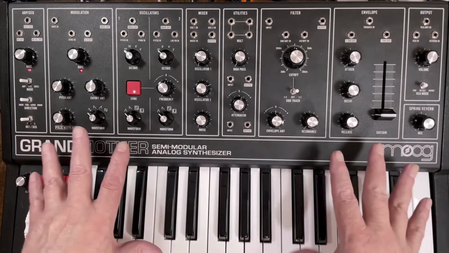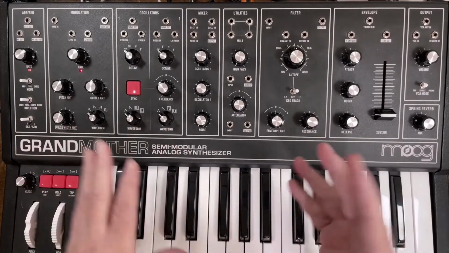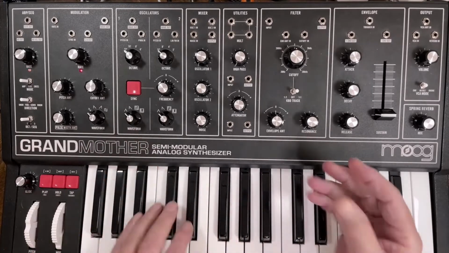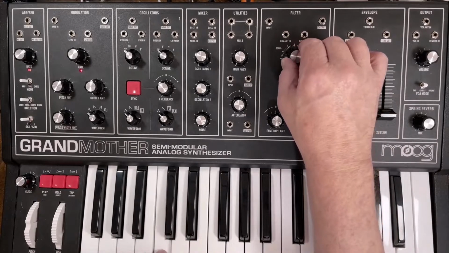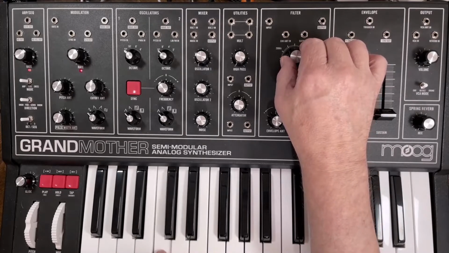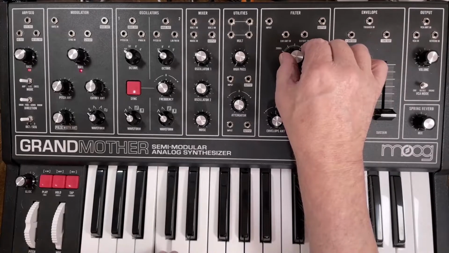If you're recording to a DAW, then of course you can always use a plug-in to add some saturation or overdrive. They typically distort some of the harmonics, so you get a slightly richer sound. So we can do that by adding in more harmonics here. And there's another way we can do that as well, which we'll come to in a second.